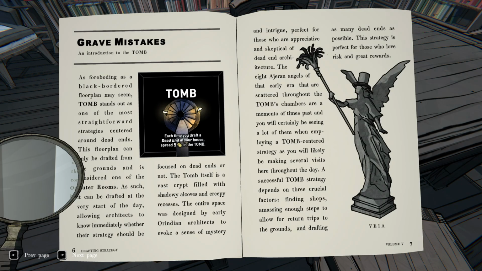Successful tomb strategy depends on 3 crucial factors: finding shops, amassing enough steps to allow for return trips to the grounds, and drafting as many dead ends as possible. The strategy is perfect for those who love risk and rewards.